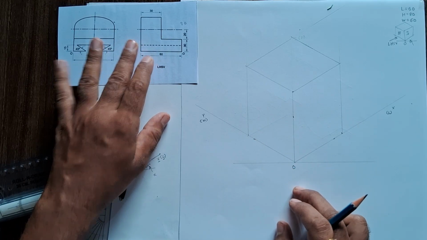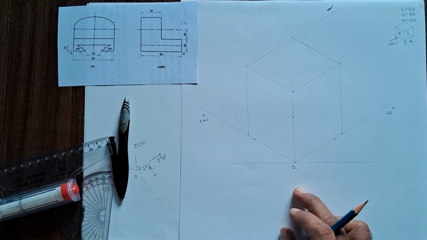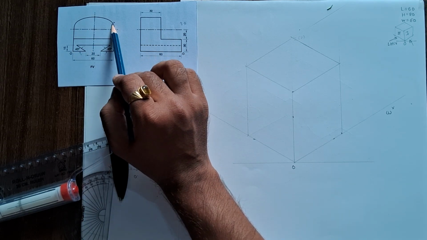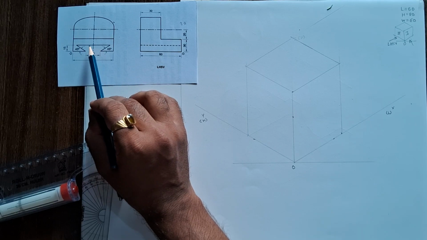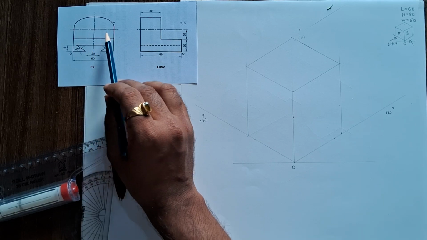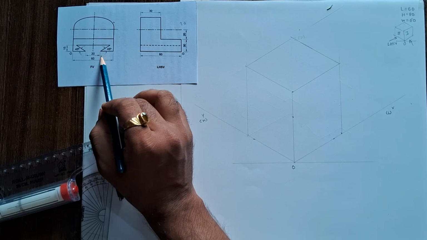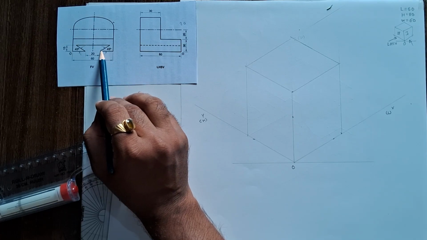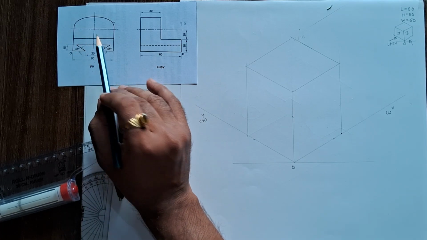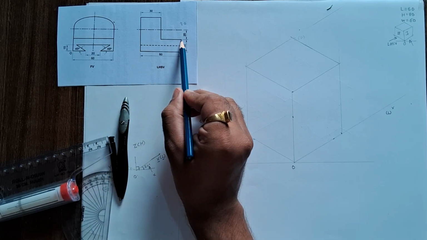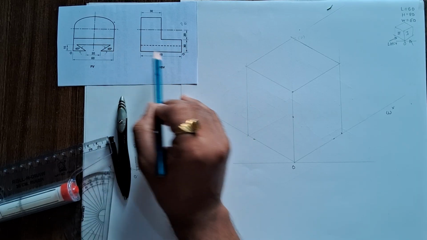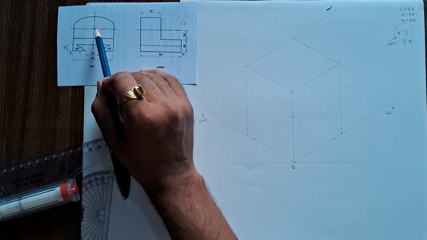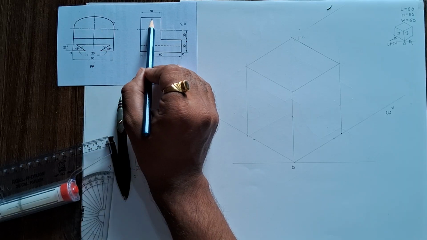Now, this object consists of isometric lines, non-isometric lines, as well as a circular half section. This is a bracket, we can say in mechanical terms, and this bracket consists of two parts. This Z-shape profile part we can see here in the front side, and the width of this profile is 60 mm, and the vertical wall, its thickness is 30 mm.